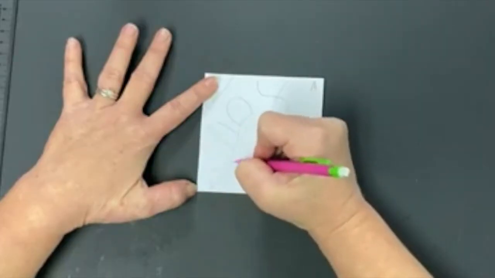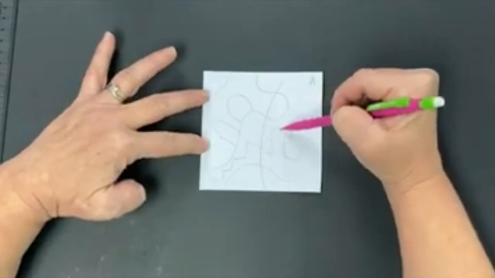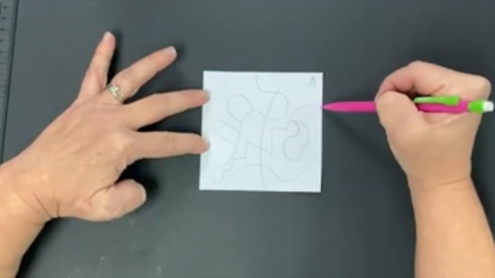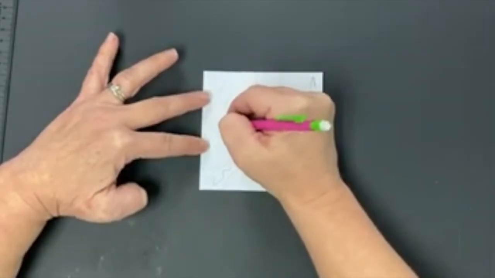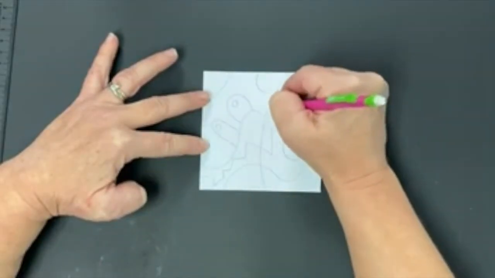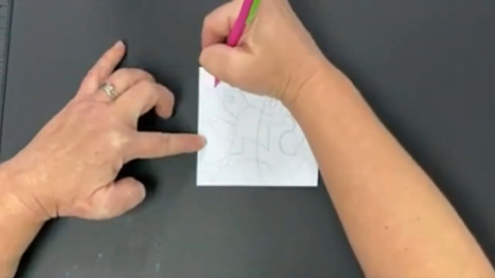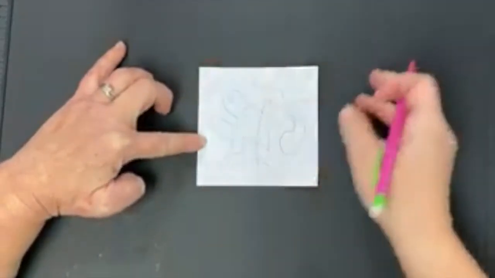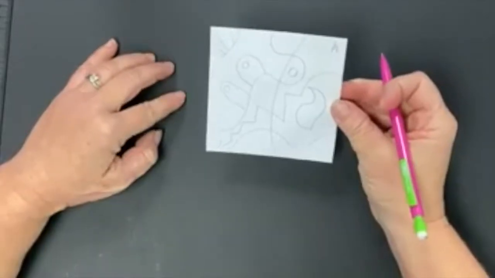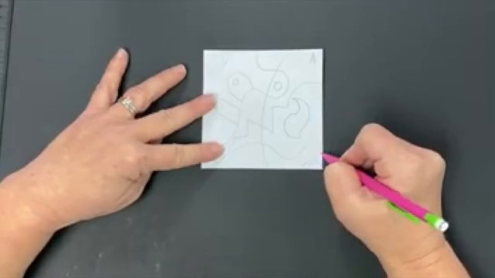Think of all the types of lines we have. We have zigzag lines, curvy lines, we have dotted lines. Okay, so I've got a pretty good little design here. It'll be interesting to see how this turns out.